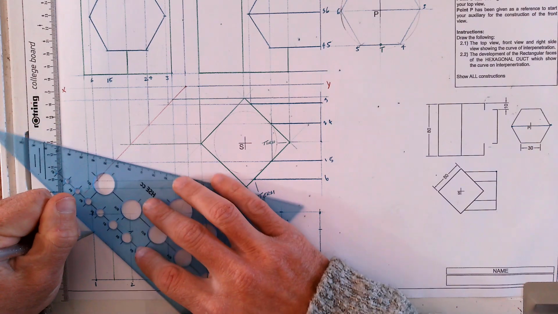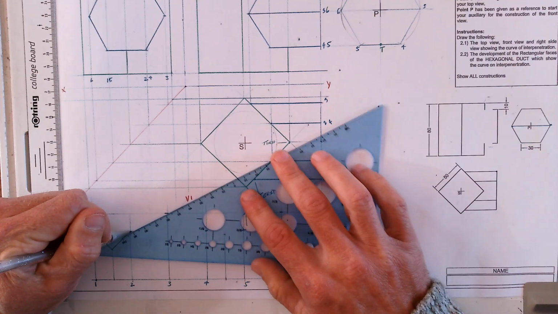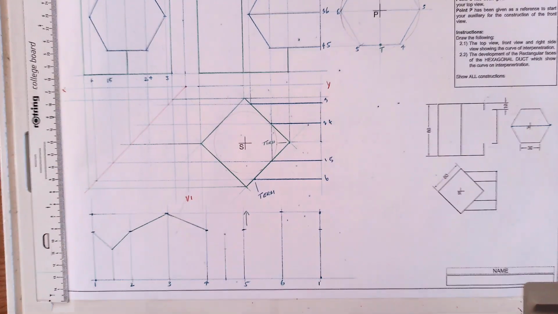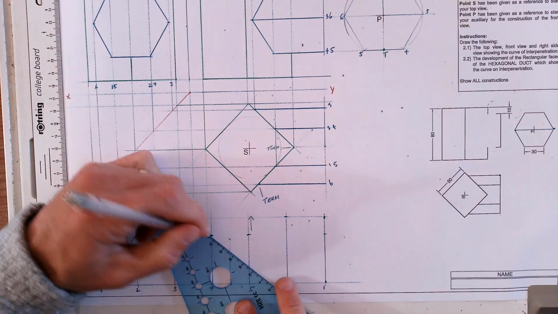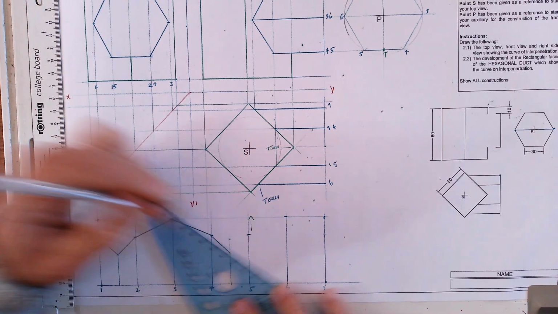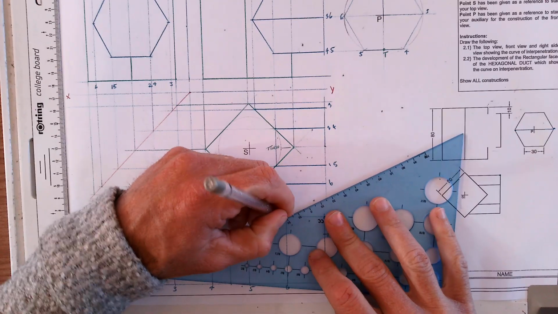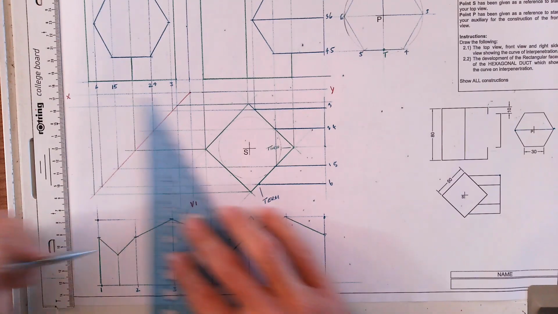Now I can go ahead and join them together. There it is. Page is really smudgy today using this sort of pencil. Just come back down here, going back up to the top, and then back down to 1 again. Okay, emphasize the seams.